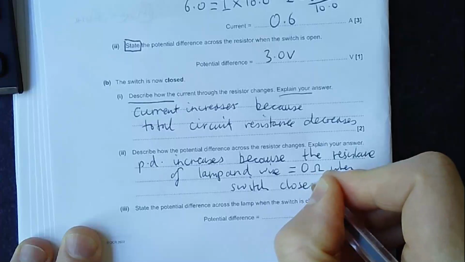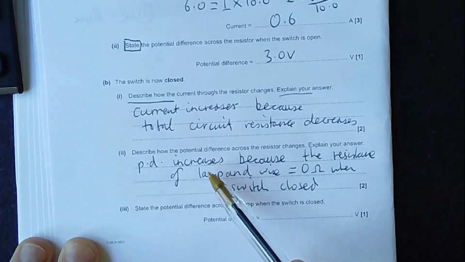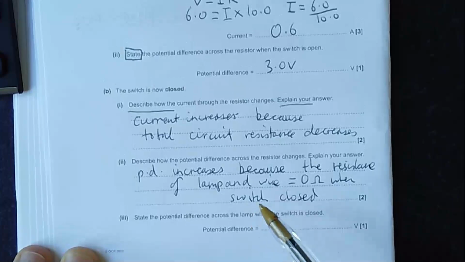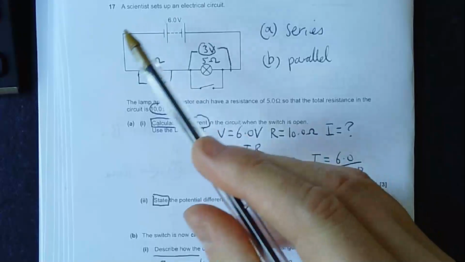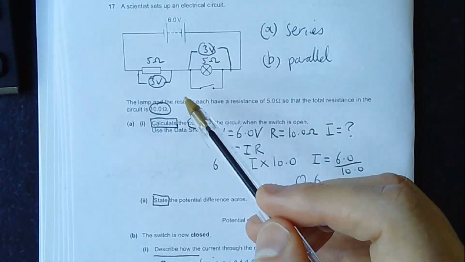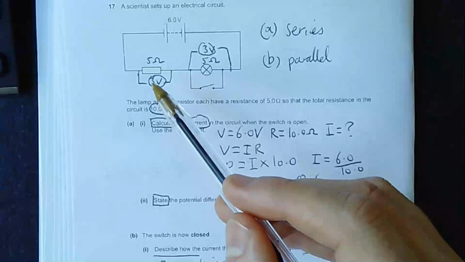There's another way of thinking about the same thing. We already know that when the switch is closed, the current flowing through the circuit increases, basically doubles.